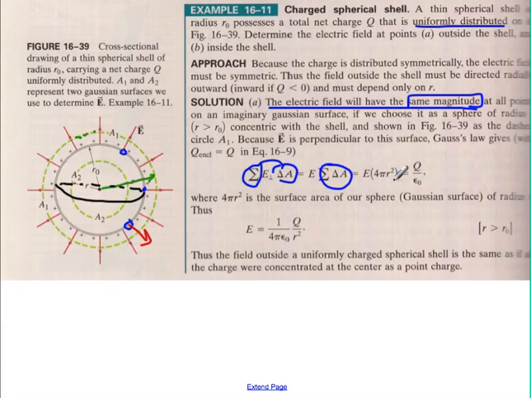Then what's the surface area of a sphere? That's where they got that 4 pi r squared. Okay, so don't make that too hard. You've got E times 4 pi r squared, and Gauss's law said it's equal to the charge enclosed, which, since we chose the green surface as our Gaussian surface, all of the net charge Q that they gave us is enclosed, so we put that over the constant. Then solve for E, so divide by 4 pi r squared, and you get this. So this is the electric field outside any charged up sphere.